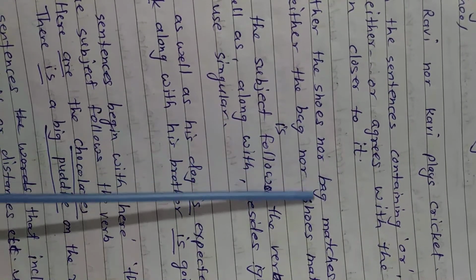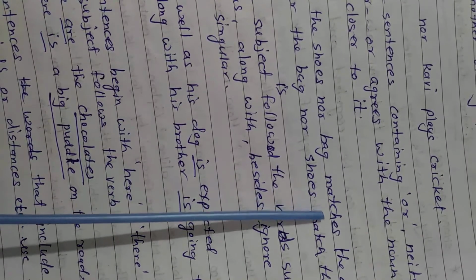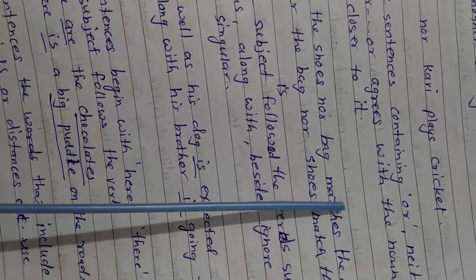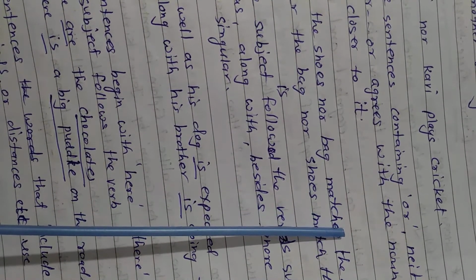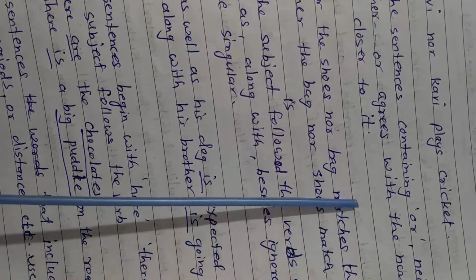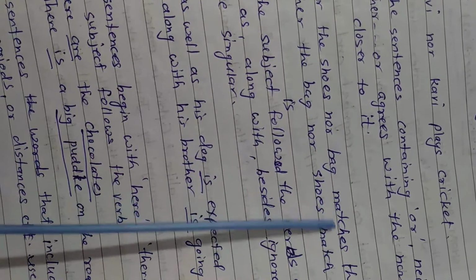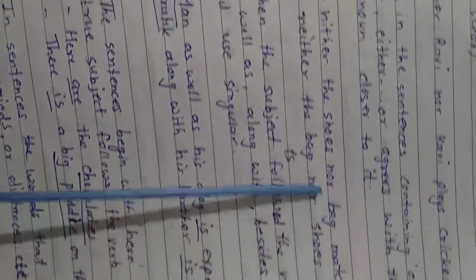Now see here, nor के बाद क्या है? Singular bag. So I wrote matches. I add es. So it becomes singular. Got it? Neither nor हो या either or हो उसमें जो वर्ब के बिल्कुल क्लोज का नेबर है ना, according to that we are putting the verb, right?